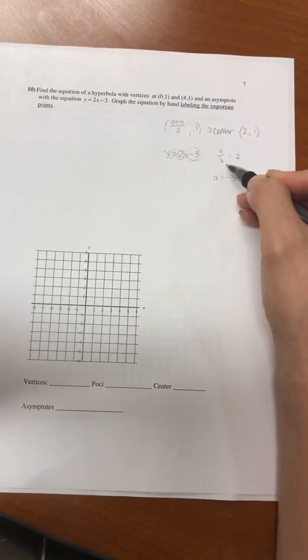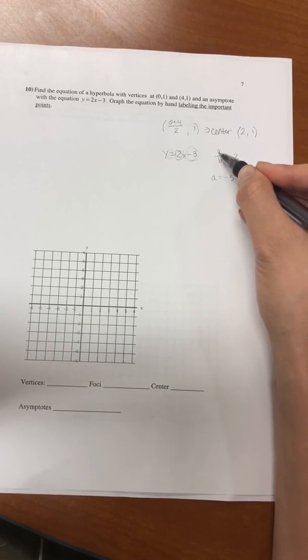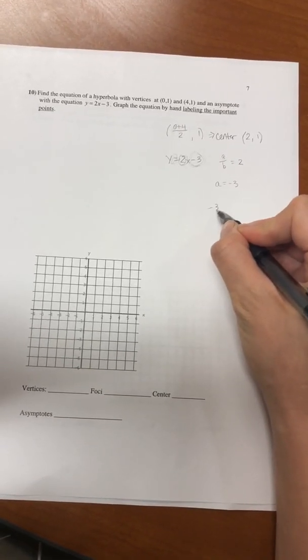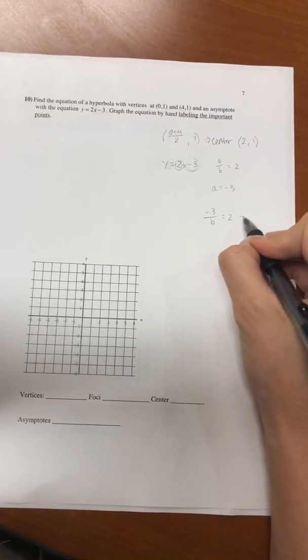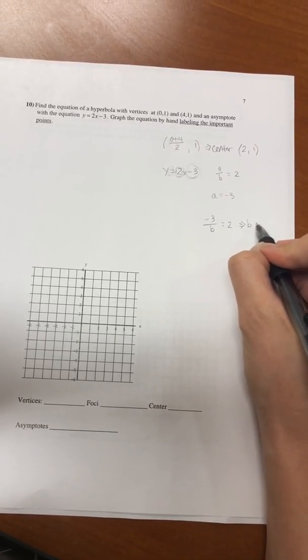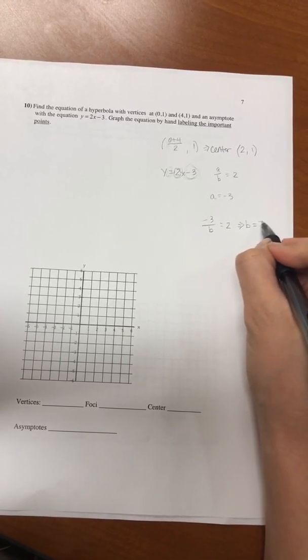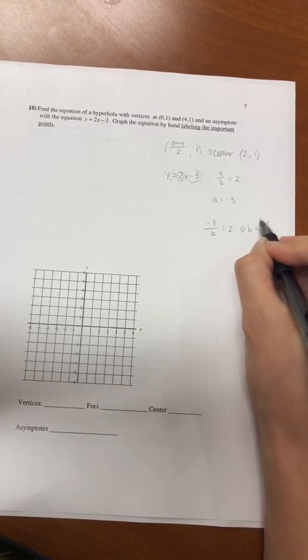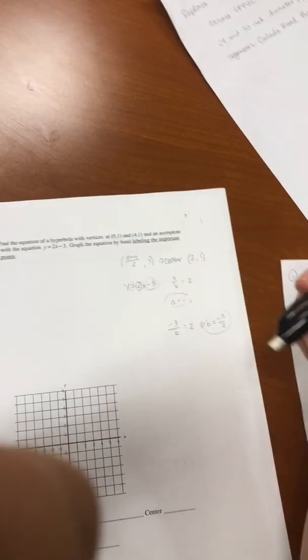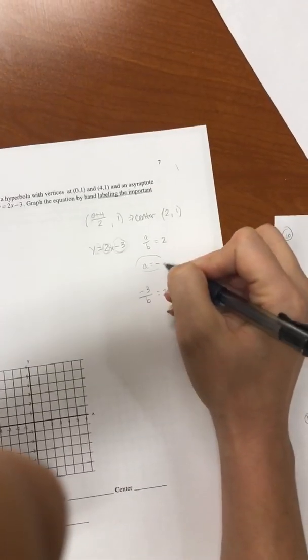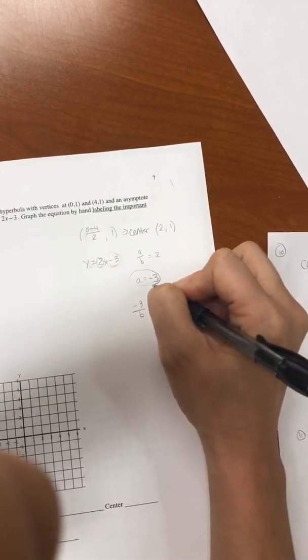So knowing that, we can plug a into here, so we get negative 3 over b equals 2, and so solving that for b, we get b is equal to negative 3 halves. So we've got a and b. Negative 3. Okay.